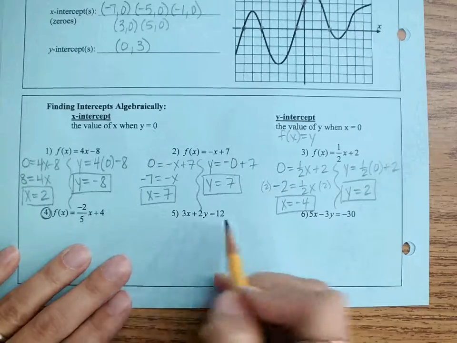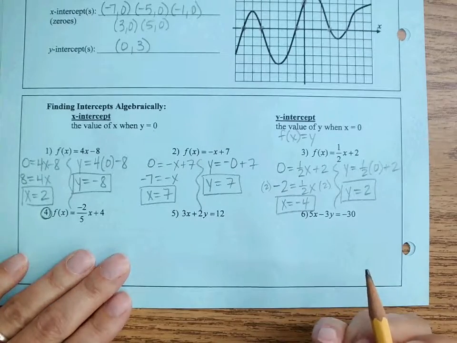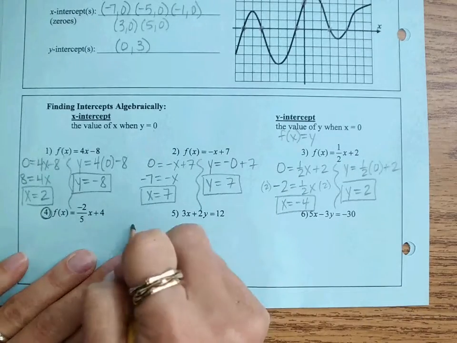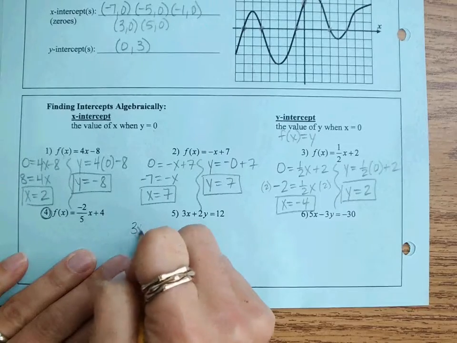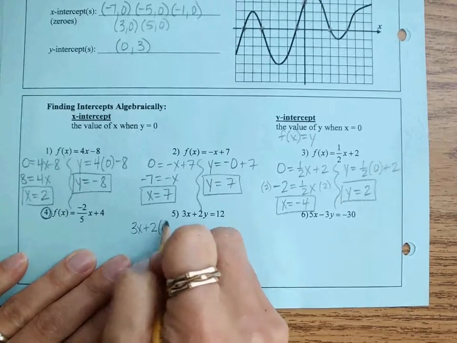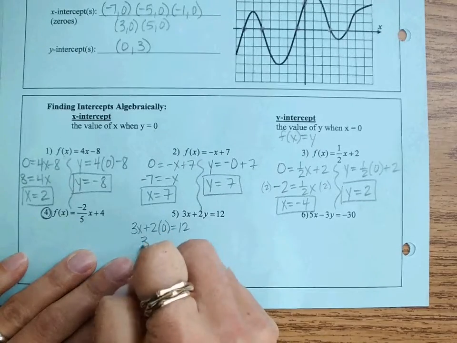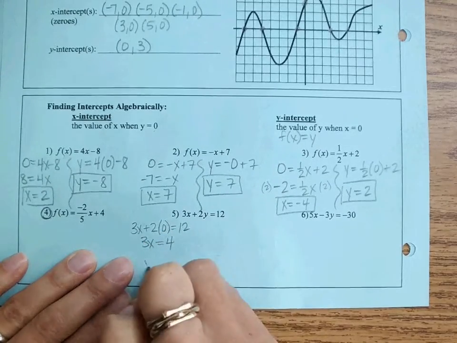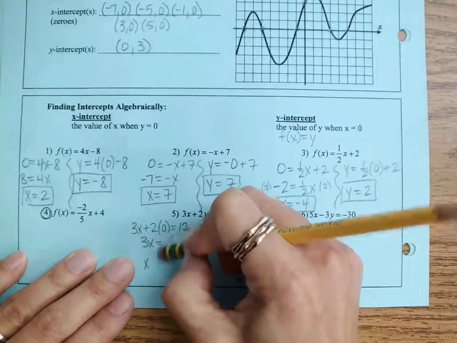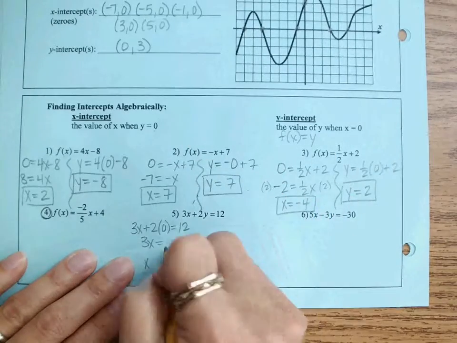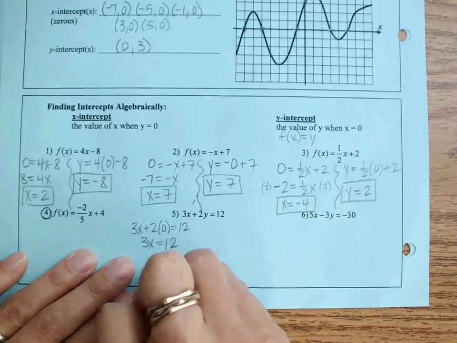Number 5, just a little bit of a different form. We're going to be doing the same thing where I'm going to go ahead and put 0 in for y. When I'm solving for x, 2 times 0 is 0, so I have 3x is equal to 4. I kind of jumped ahead there on that one. I have 3x equals 12, and so x equals 4.